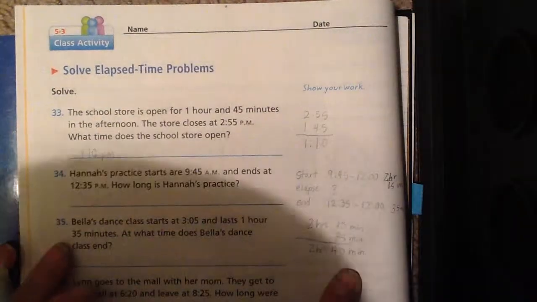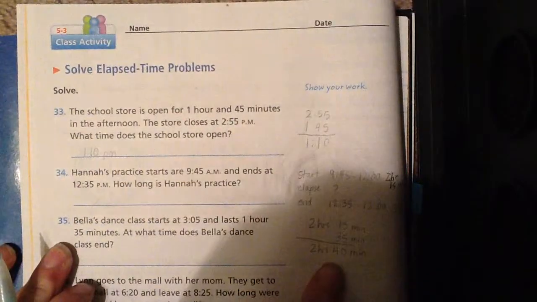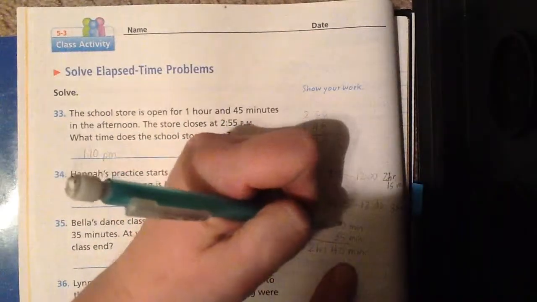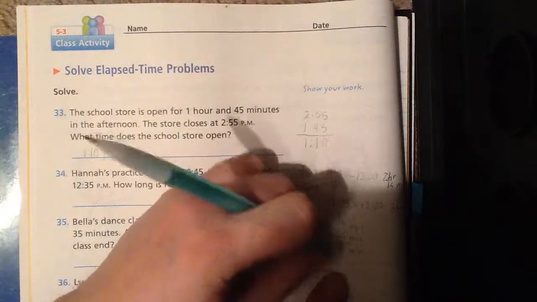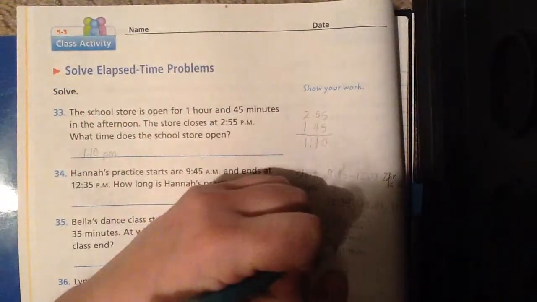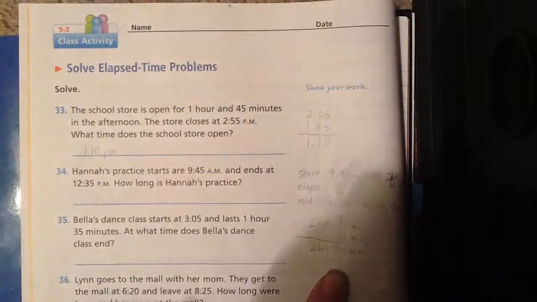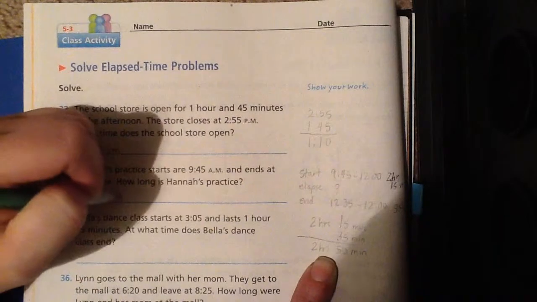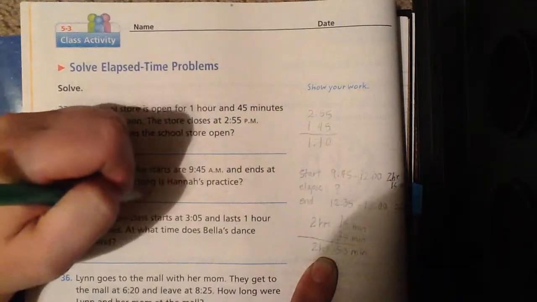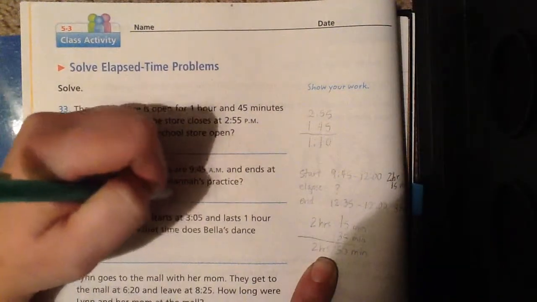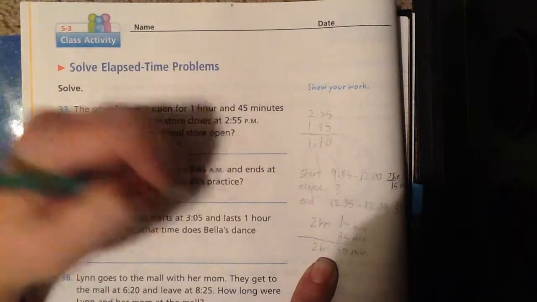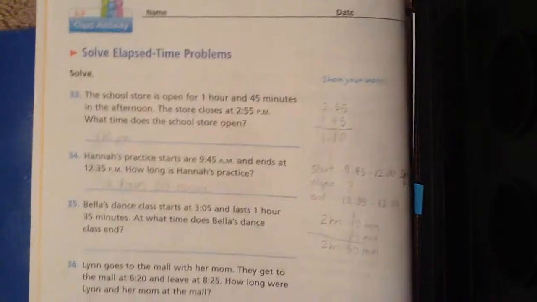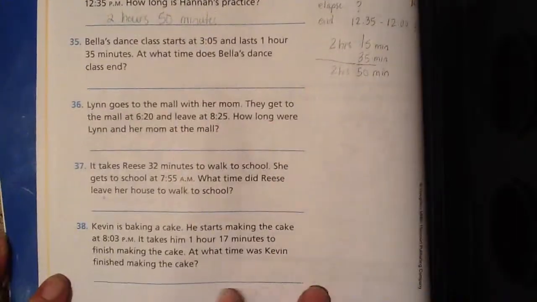So my answer is, I'm sorry, I forgot to carry the 1. 5 plus 5 is 10, so this should be 50 minutes. So my answer would be 2 hours, 50 minutes. Go ahead and complete questions 35 through 38 on your own.